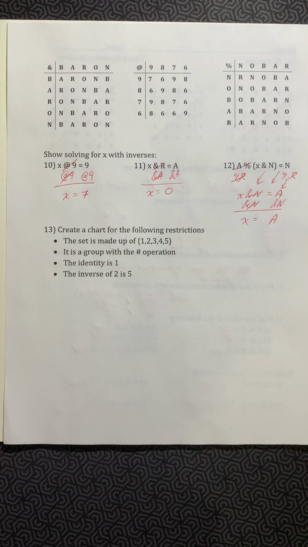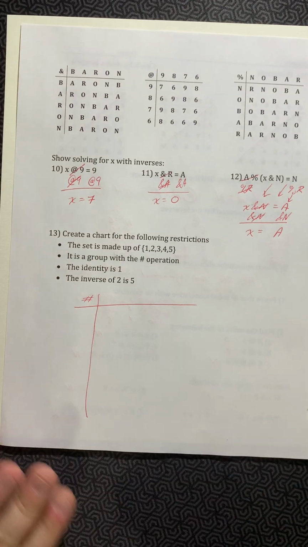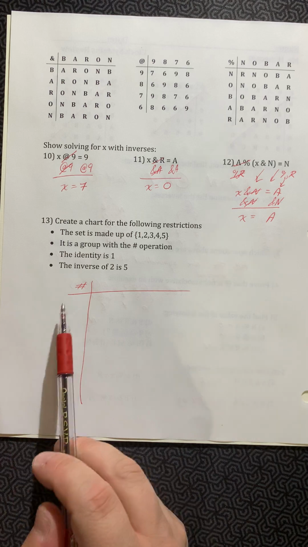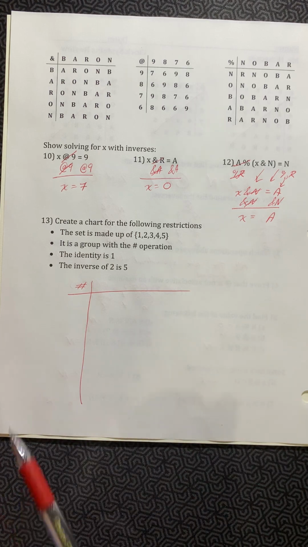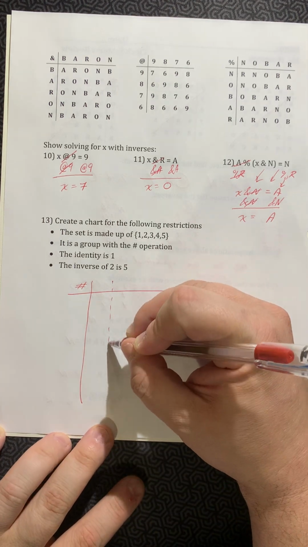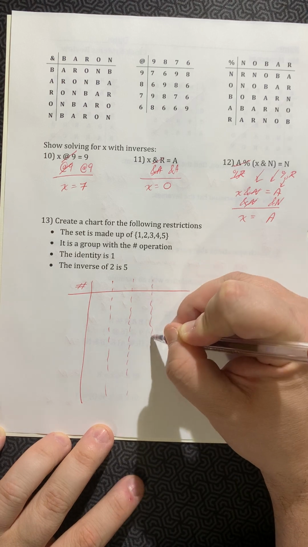All right, our last one here is to create a chart with these following restrictions. So I'm going to go ahead and get my pound, my hashtag, my octothorpe, whatever you want to call this symbol. All those are valid names. I'm going to get that operation in the corner. And then this is supposed to be for 1, 2, 3, 4, 5. So I'll go ahead and I'll make some rows and columns for that.